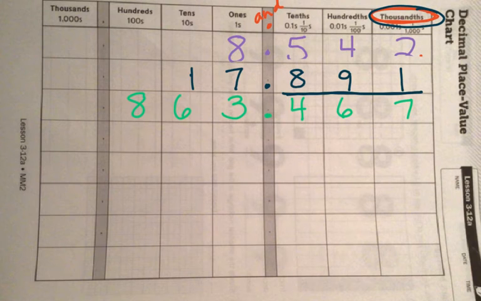So go ahead and write that number that's in green. Right now, it would be 863 and 467 thousandths. Wherever the number ends, that's what we read. Let's try one more.